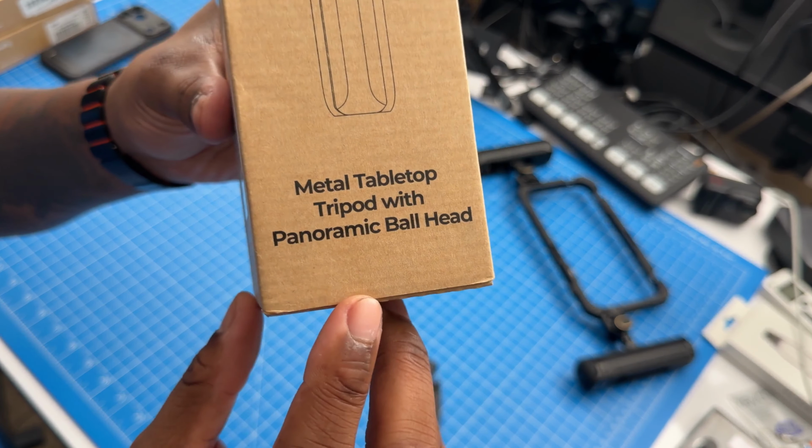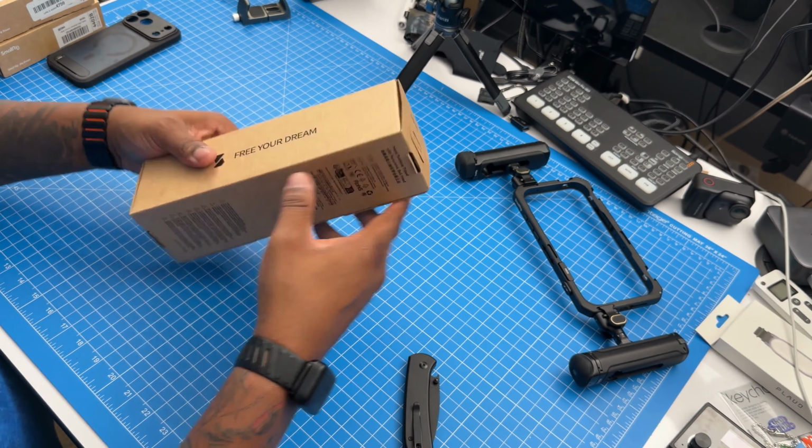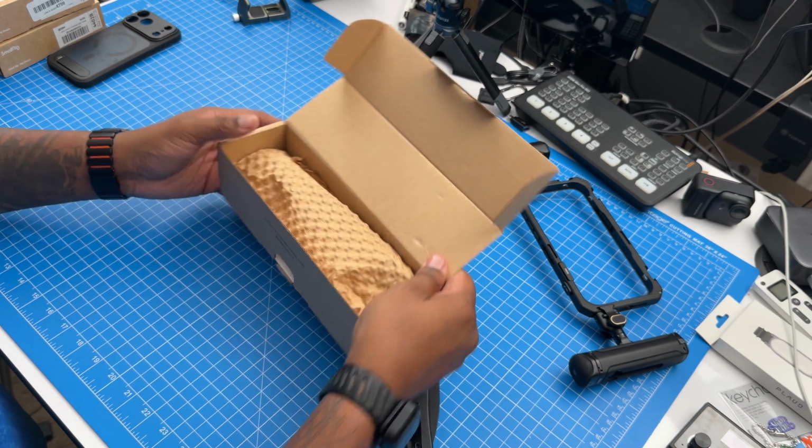The next thing that I grabbed was a tripod. Now, the tripod I decided to go with was a SmallRig tripod.